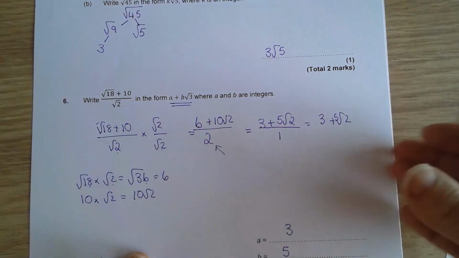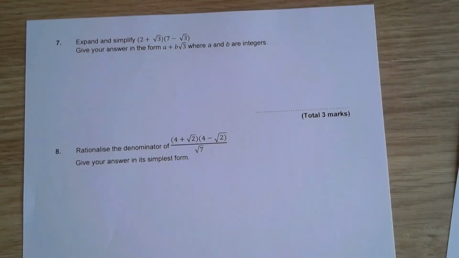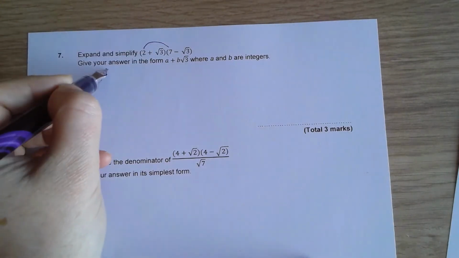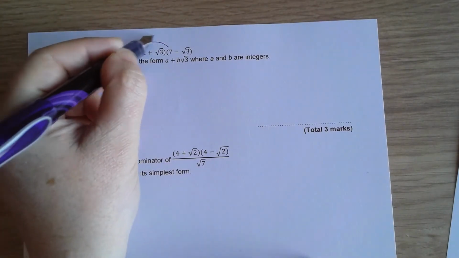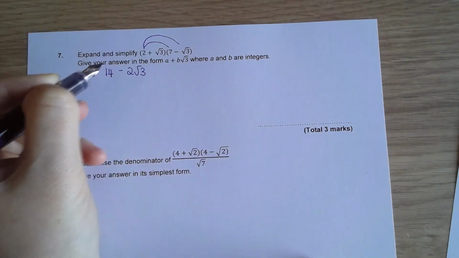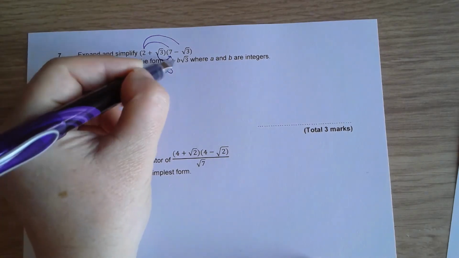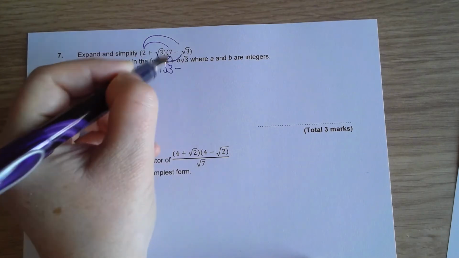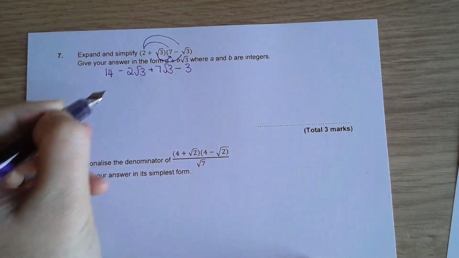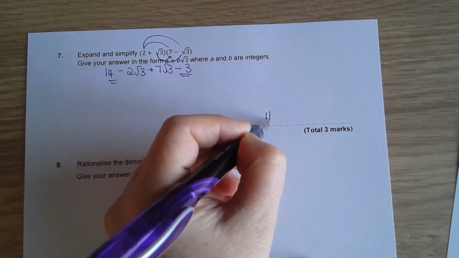Okay, let's move on to the next question. Question number 7. Again, we're expanding brackets using the FOIL method. 2 times 7, 2 times negative root 3, root 3 times 7, and root 3 times negative root 3, signs are different, so it's negative root 3. Root 3 times root 3 is 3. Deal with the integers, so it's 14 take away 3, which is 11.